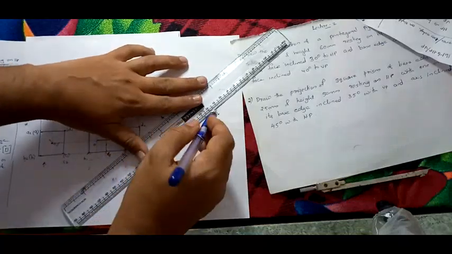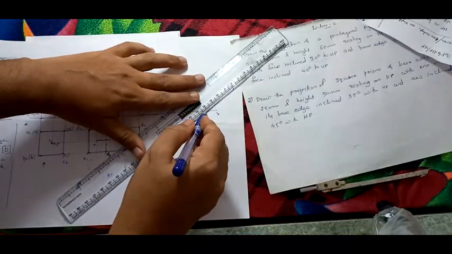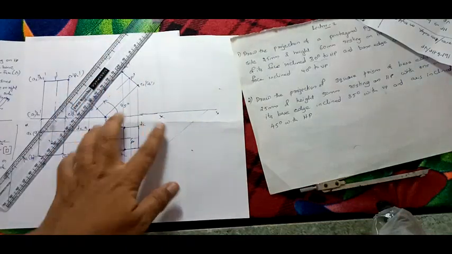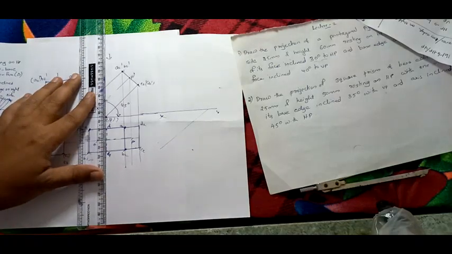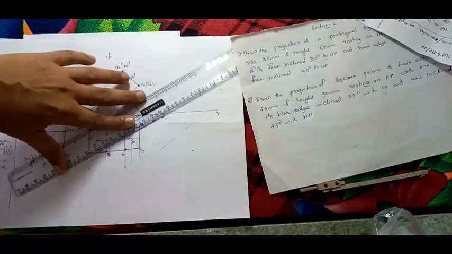See, I am drawing a line. I am taking this much space, right? Obviously, this much space I am taking. Why? I am going to rotate this. So I am going to rotate c1 d1 and make it like this.